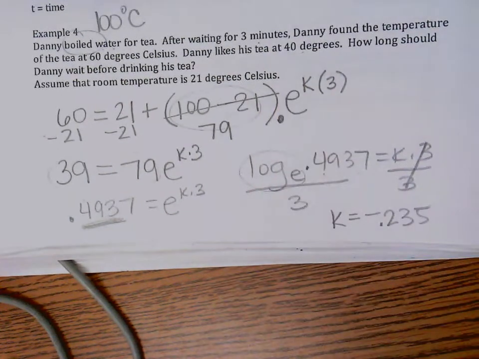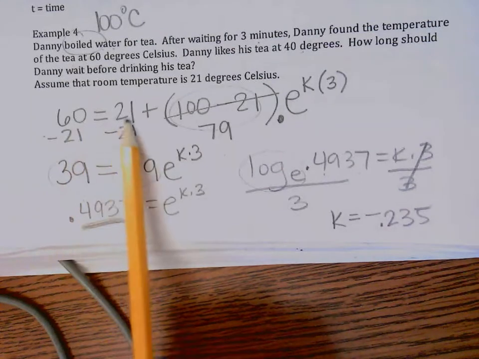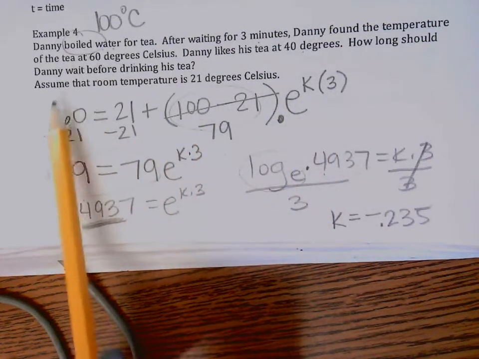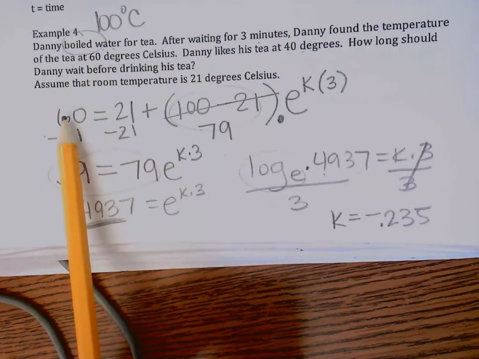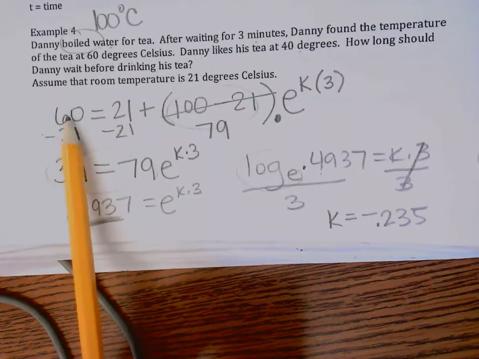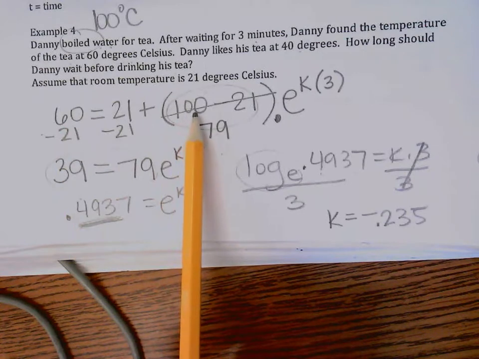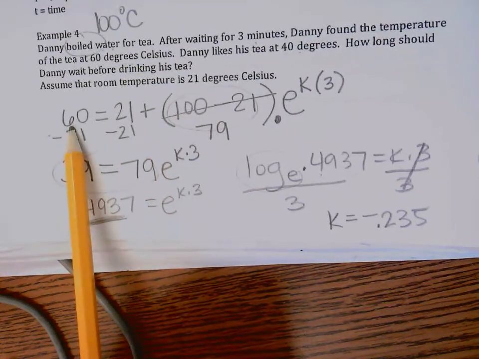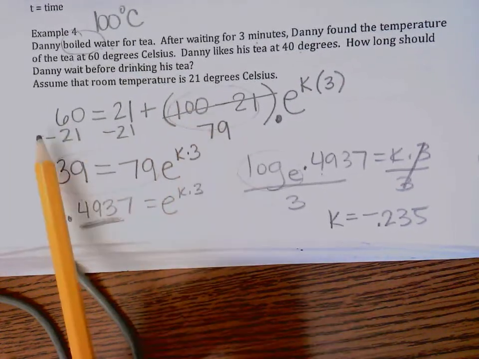This is a tough formula to set up because of all the things, but if you have this model up here, 60 was what it had cooled to. We now want it to cool to 40. 100 was the initial temperature. Now our initial temperature is 60. So we went from 100 down to 60, and now we're going from 60 down to 40.